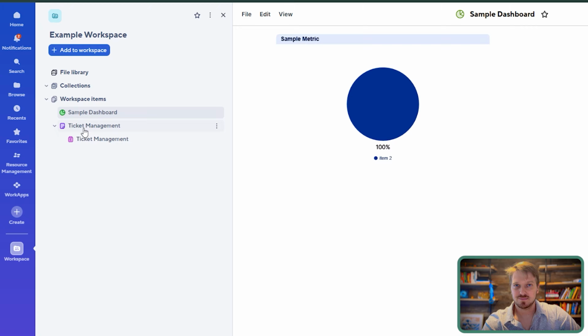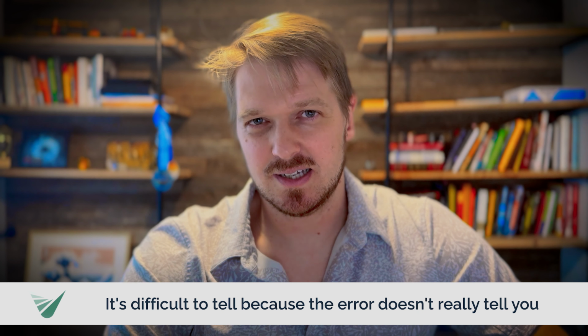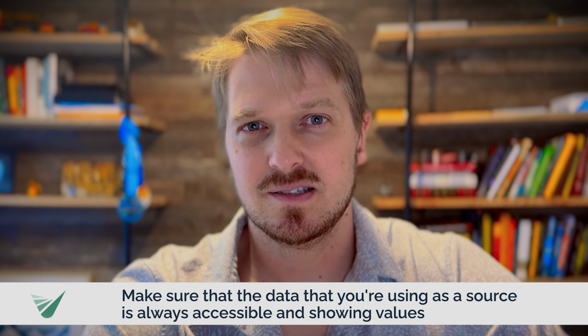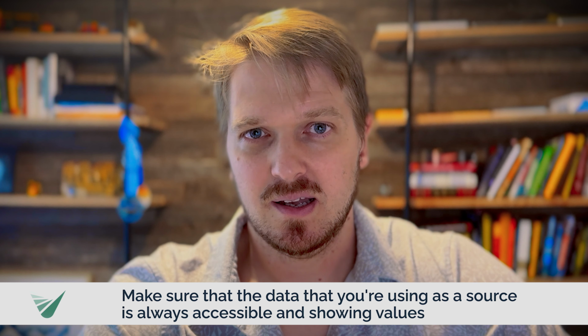It's that simple. But it's difficult to tell because the error doesn't really tell you. Be careful of issues like this and make sure that the data that you're using as a source is always accessible and showing values. It can be quite frustrating to do all this work on a dashboard and then find out there's an error when you want to actually present.